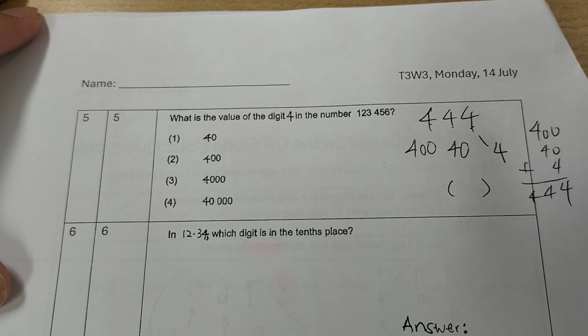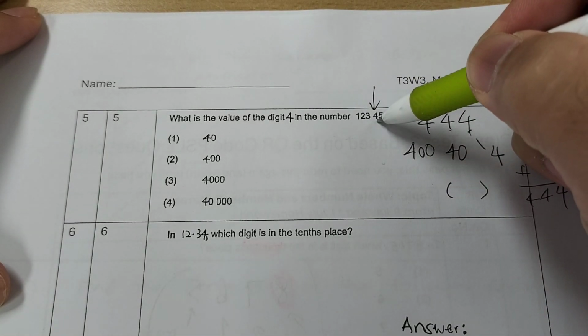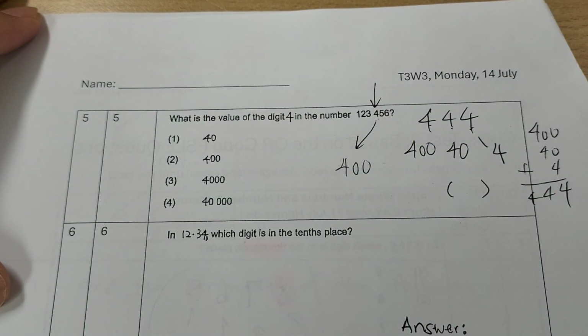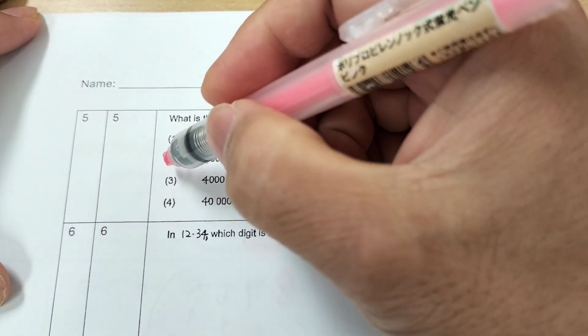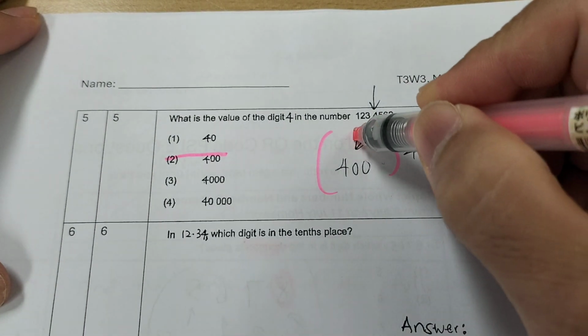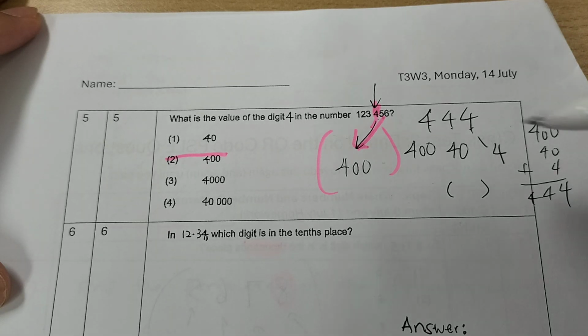444. So what's the value of the digit 4 in this place value? This is in the hundreds place, so that will mean it is 400. Okay, and the answer is number 2. If you're doing a correction, I'd like to see this with the arrow to number 4, the digit 4 in your corrections.